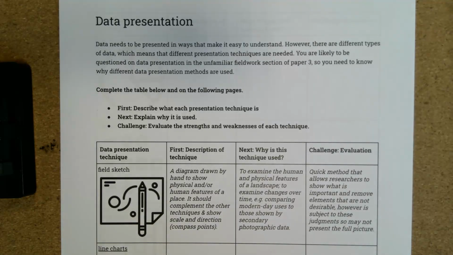Firstly, we can use field sketches to draw an image of what we can see. It allows us to examine the human and physical features of a landscape, or we could even repeat this over time or compare it to photographs. It's a quick method. It allows us to see what's important and remove elements that are not desirable in a way that we can't do with a photograph, but it is subject to those judgments, so may not present a full picture of what we can see.